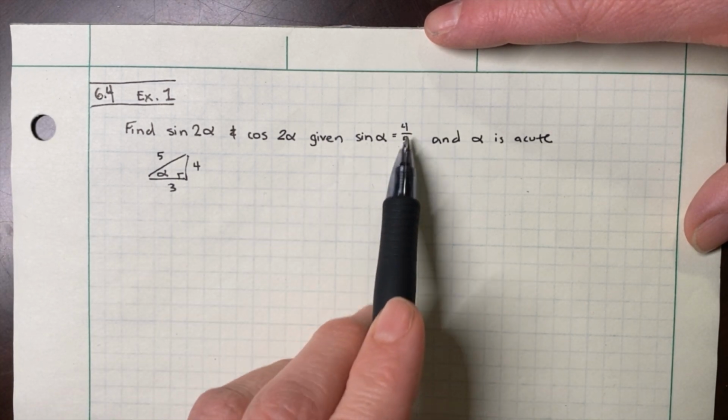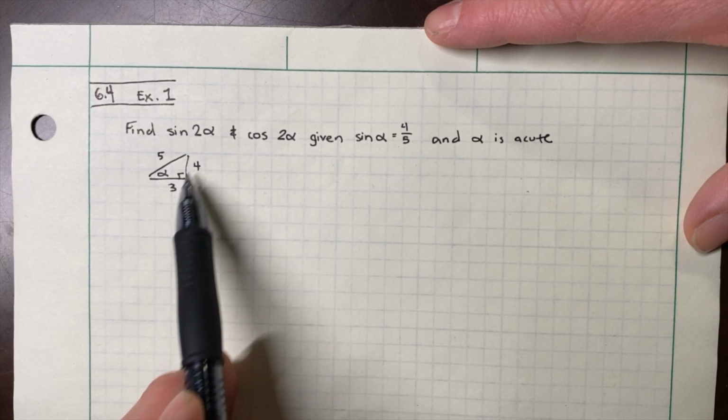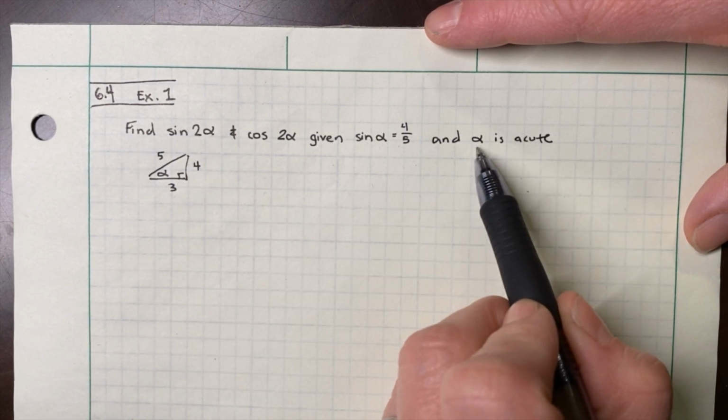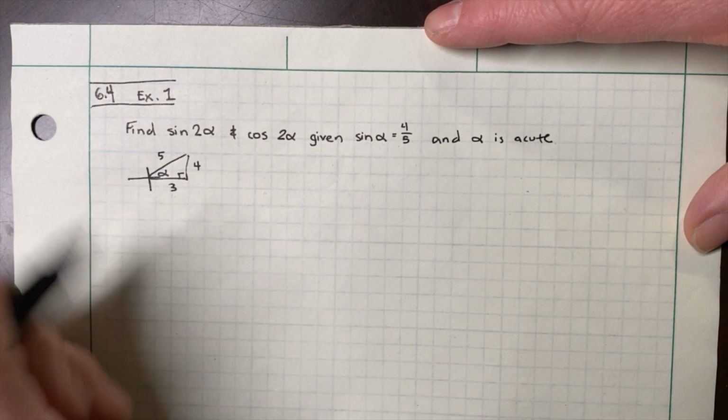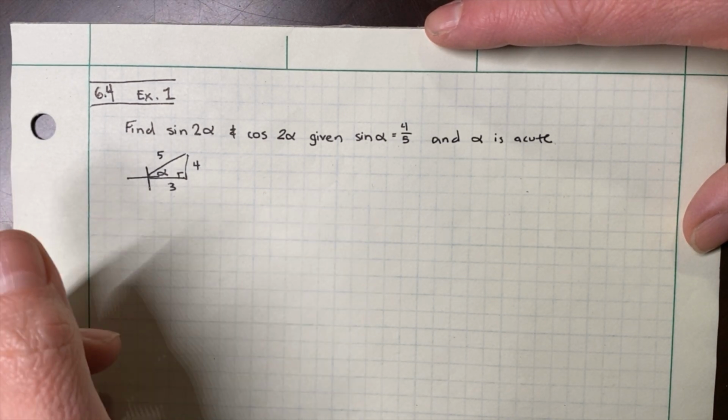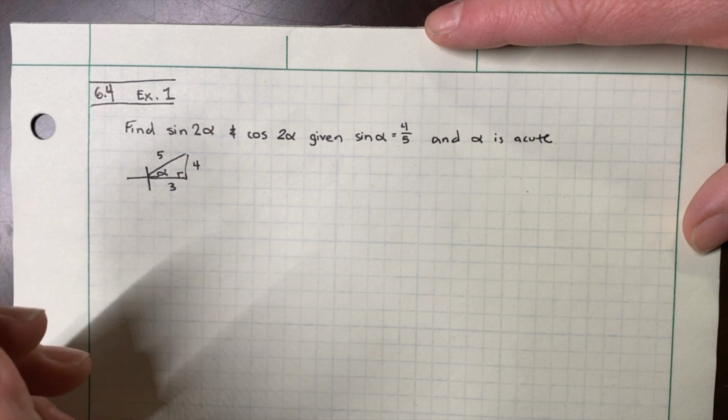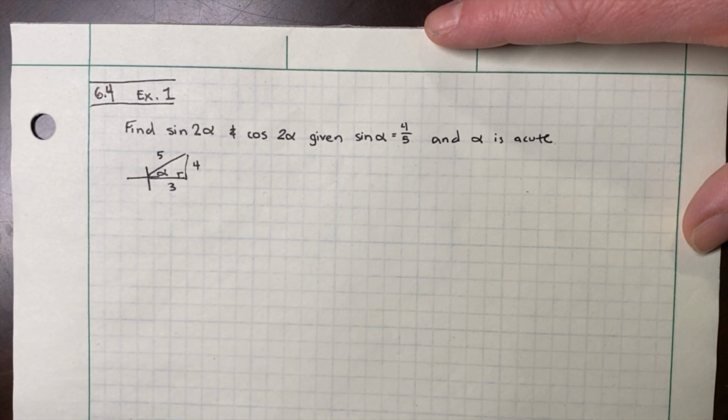So sine of alpha is positive. Either both of these are positive numbers or both of them are negative. Given that I'm told that alpha is acute, this suggests to me that I'm sitting in quadrant 1 on the coordinate plane. So I've got this right. 3 and 4 both need to be positive.